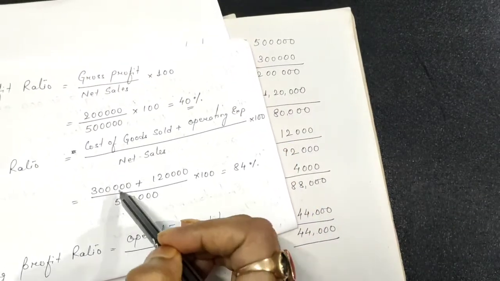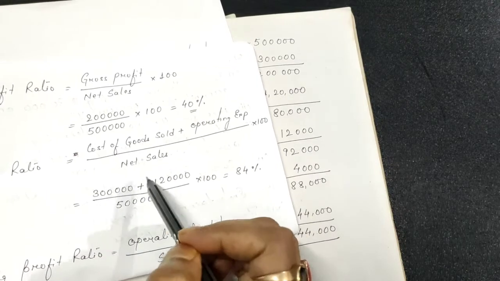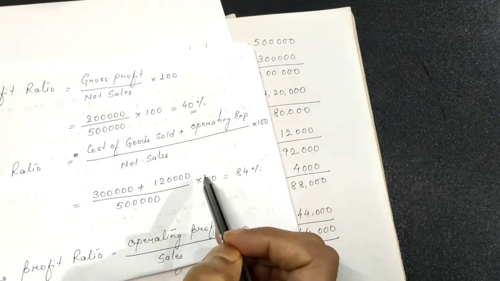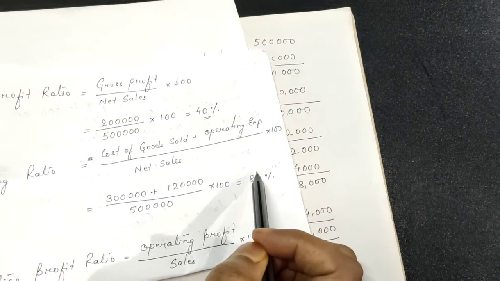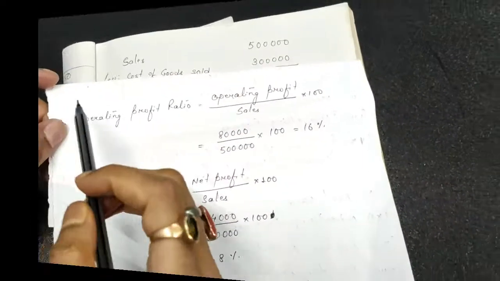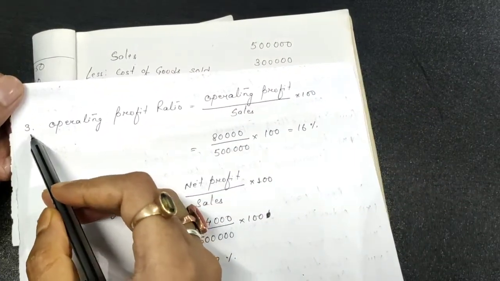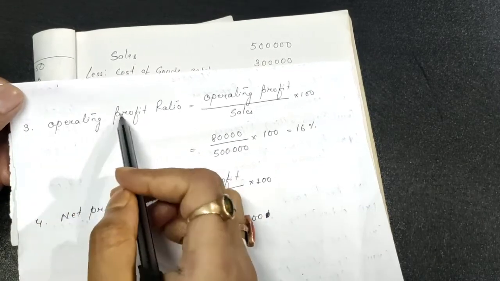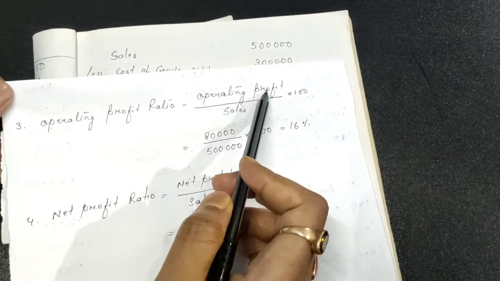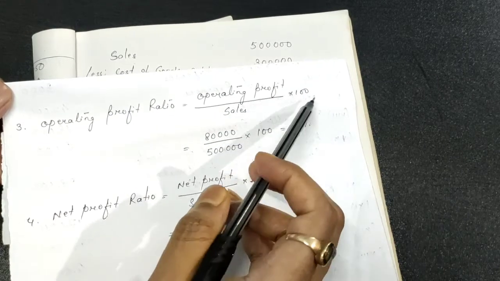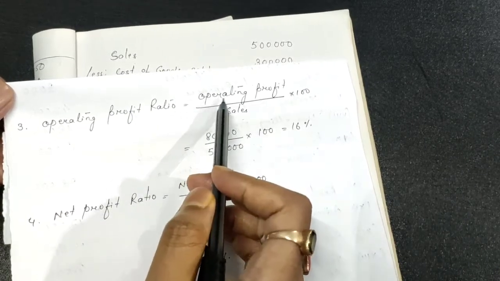If you solve this, first of all add these 2. Okay, you will get 4 lakh 20,000. 4 lakh 20,000 divided by 5 lakh into 100. If you solve, you will get how much? 84%. Okay, so in this way you will be solving your operating ratio. We will be solving our third ratio, that is operating profit ratio. The formula for this operating profit ratio is operating profit divided by sales, or you can say net sales, same thing, into 100.